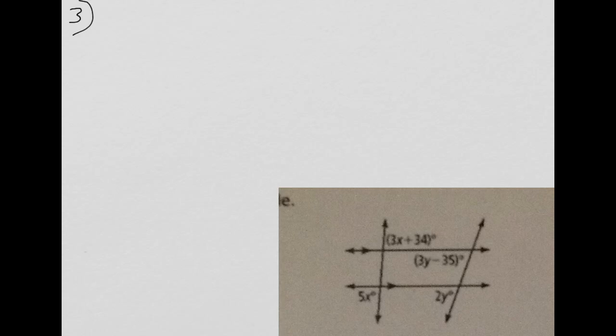Okay, here in number 3 we need to find the value of the variables and then find the measure of each of those angles that are labeled there. Alright, so first let's talk about these two sets of parallel lines. Here is the transversal that cuts through.